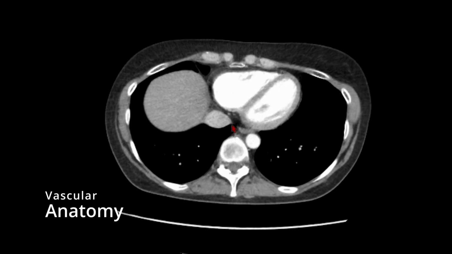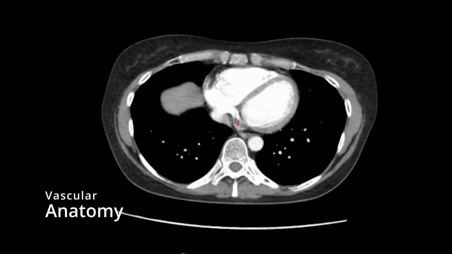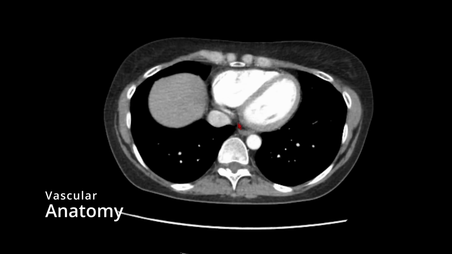Another important venous structure is the coronary sinus, also known as the largest cardiac vein, which runs along the posterior aspect of the heart right here and drains into the right atrium. This is the coronary sinus.